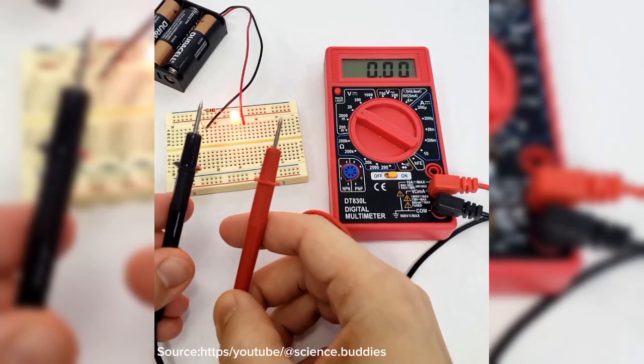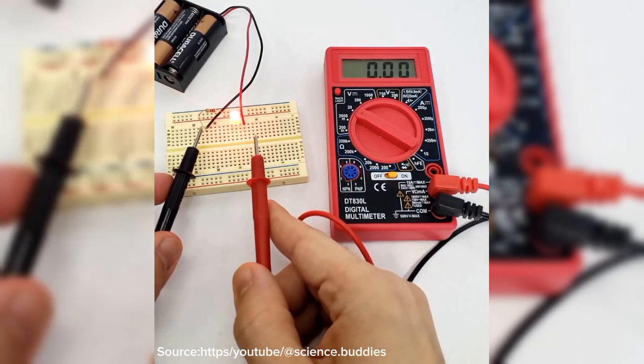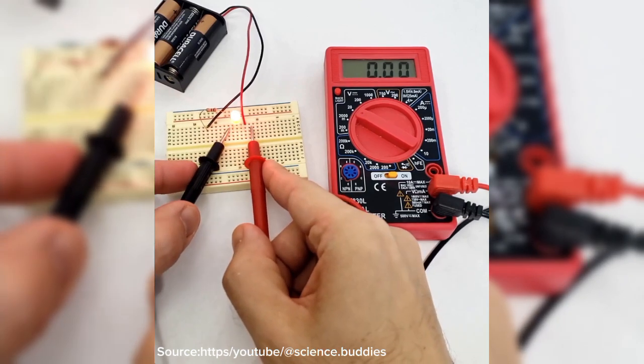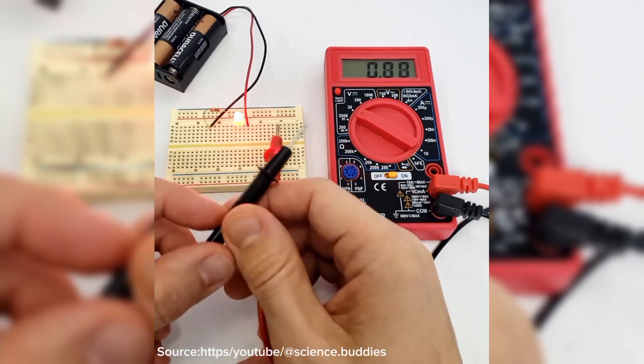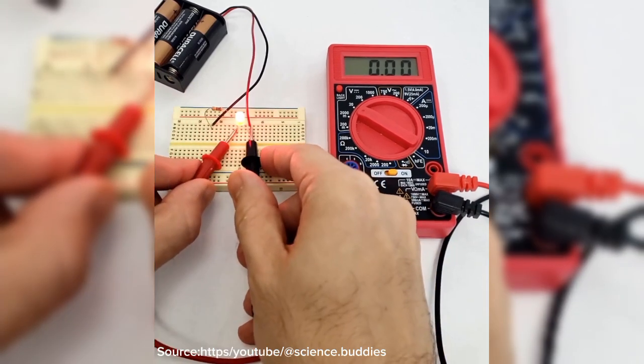To measure the voltage, take your probes and connect them in parallel to the part you want to measure. In this case, I can touch one probe to each leg of the LED and I get a reading of about 2 volts. If I reverse the probes, I will read a negative voltage.